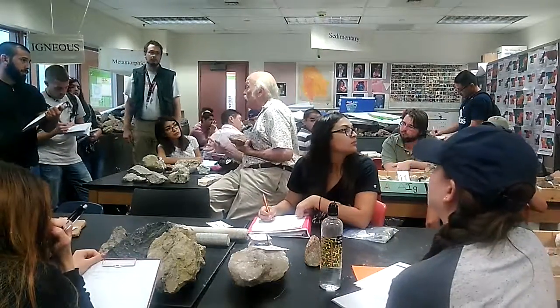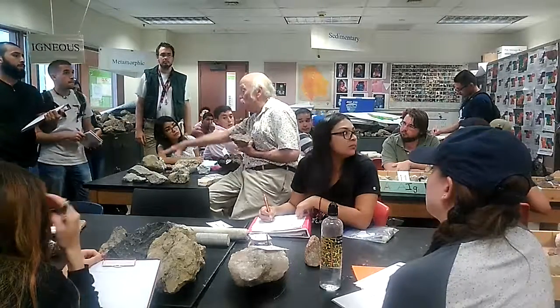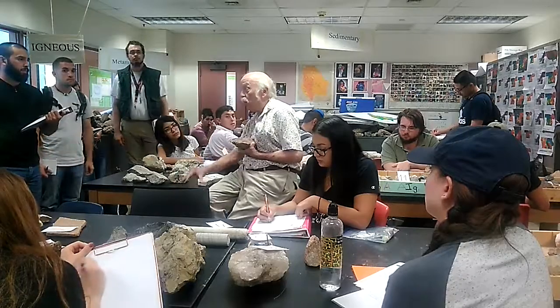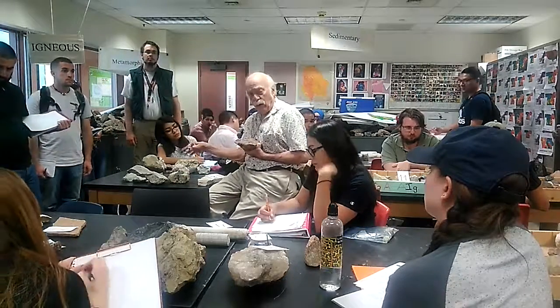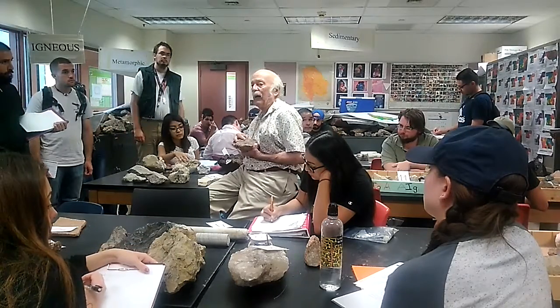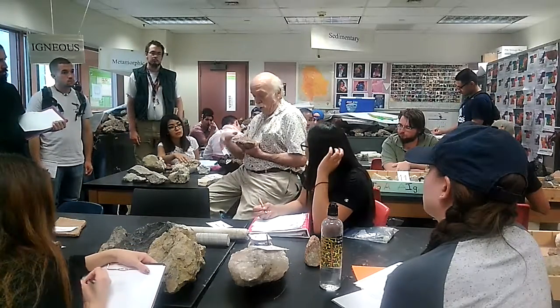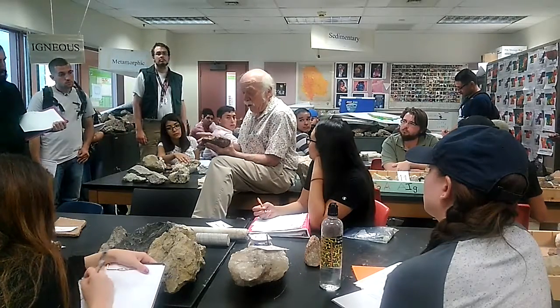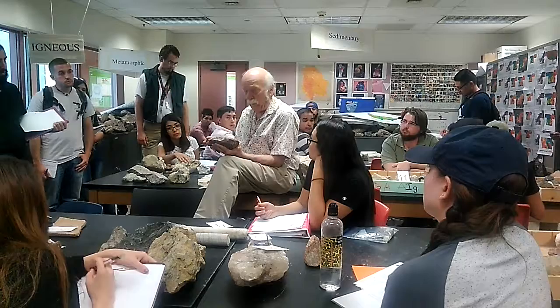So, in igneous rocks, there are two types. There's extrusives that come out of the volcano, and intrusives that cool and crystallize deeper. The intrusives have grain sizes that you can see. The extrusives, that's one of the ones you have to give up on. You're not going to see any individual minerals on this.